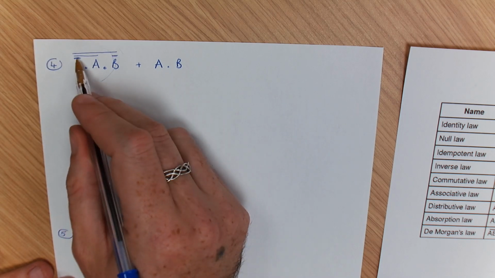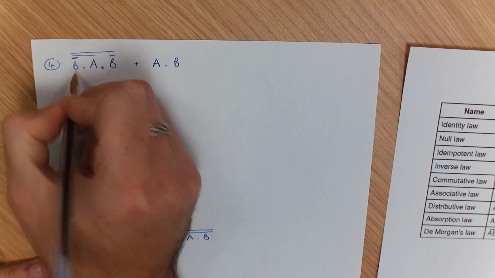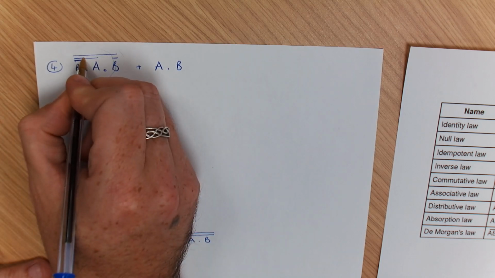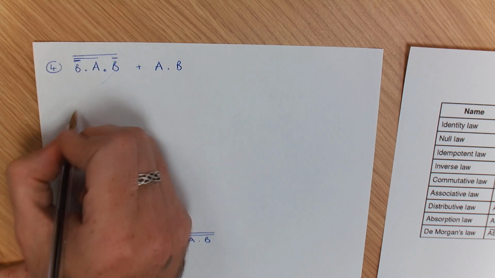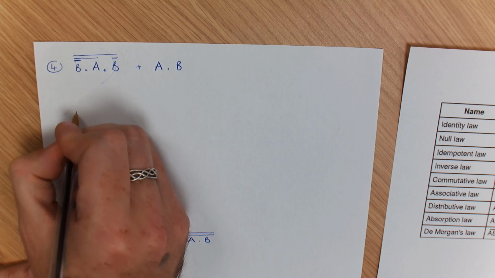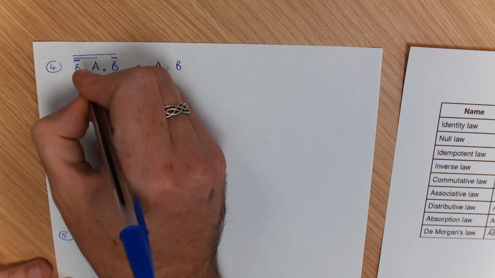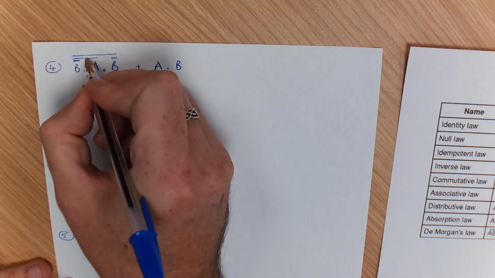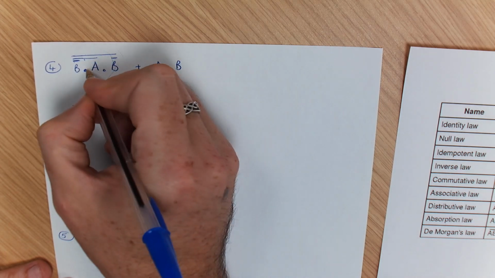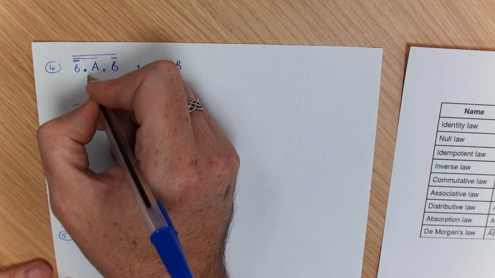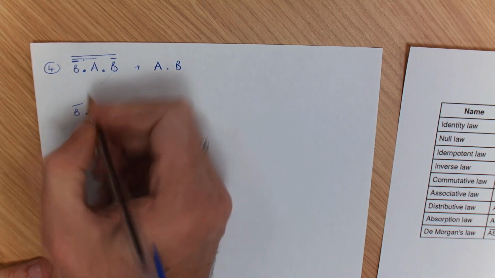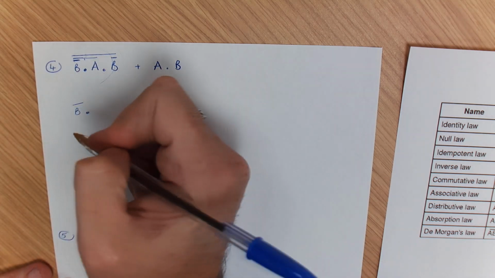So let's go, I've got a not b, okay, but then that becomes a b, but then that becomes a not b again. So I've ended up with a not b. We've got and, which becomes or, which becomes and. Okay, so what you should be ending up with there is the same. If you see a 2, it stays the same, as it currently is.